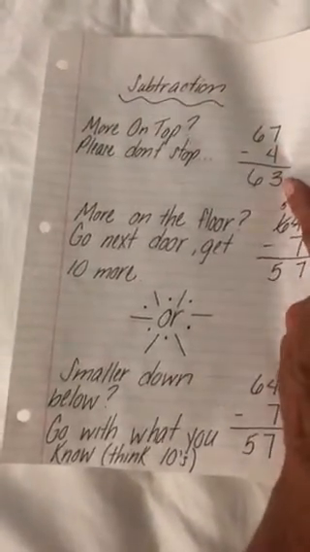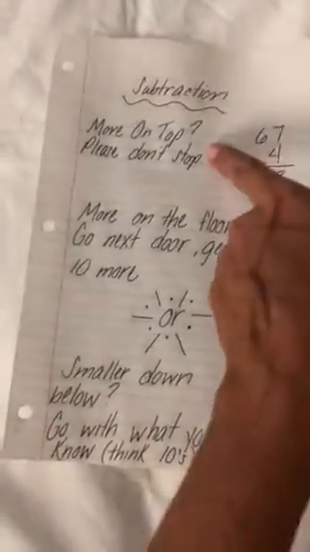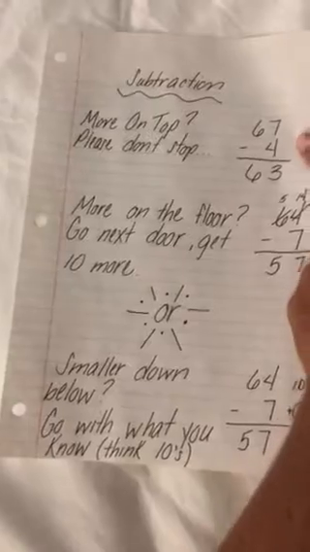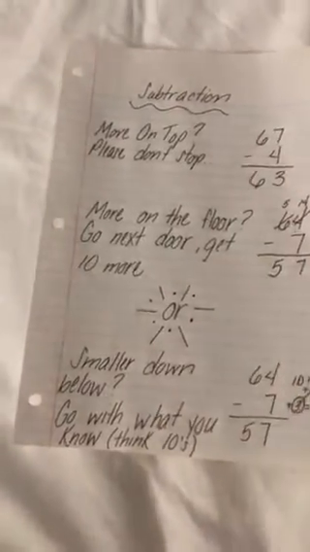So if there's more on top, please don't stop. If when you look in your ones column, the number on the top is larger than the number on the bottom, you can go ahead and subtract straight through. So making sure that we display the strategy, but also provide an example.